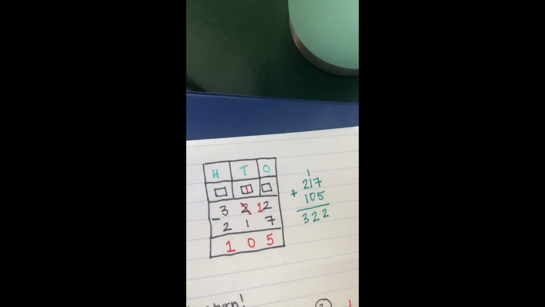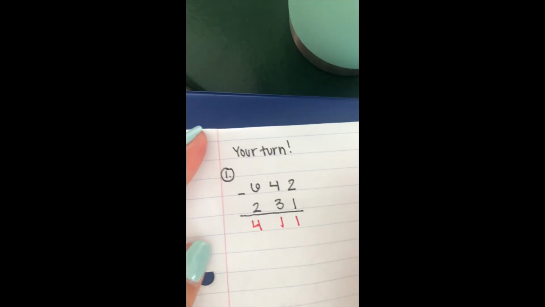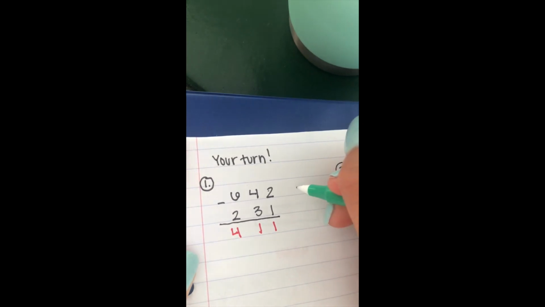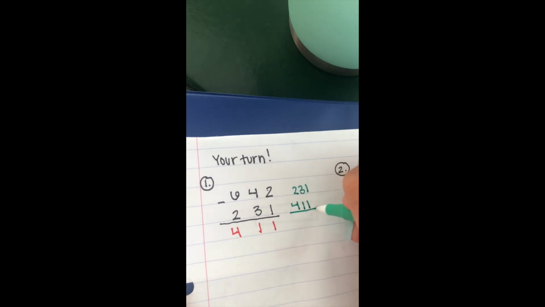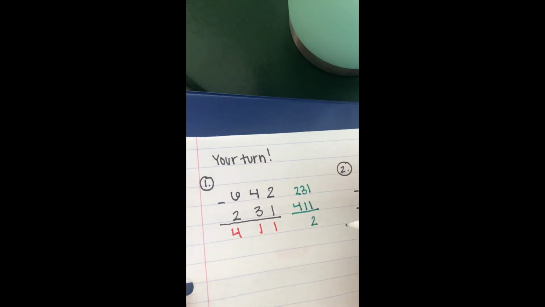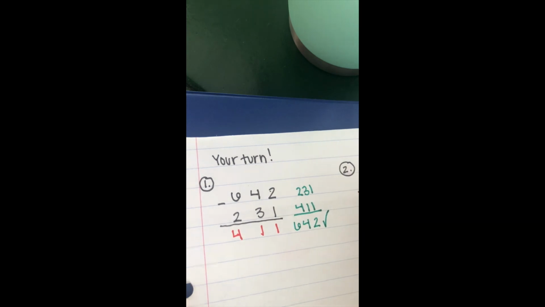So that one does work as well, 322. So 231 plus 411 should equal 642. So 1 plus 1 is 2, 3 plus 1 is 4, and 4 plus 2 is 6. That one works as well.